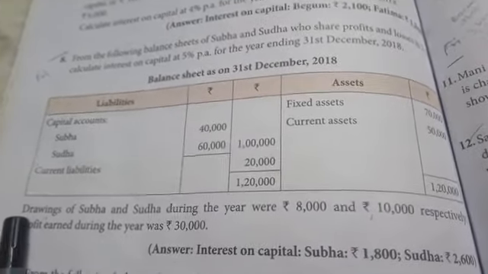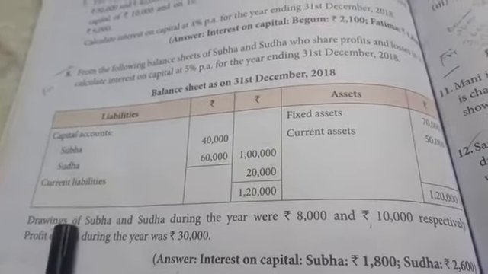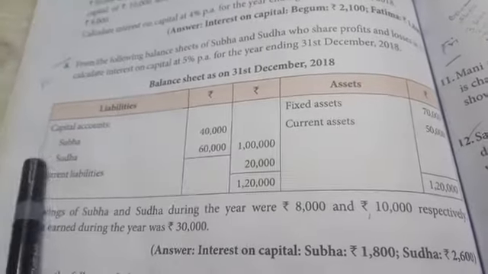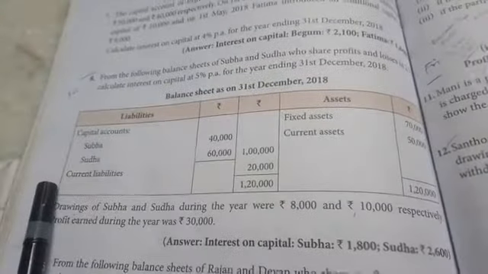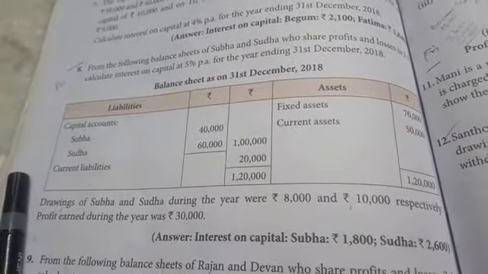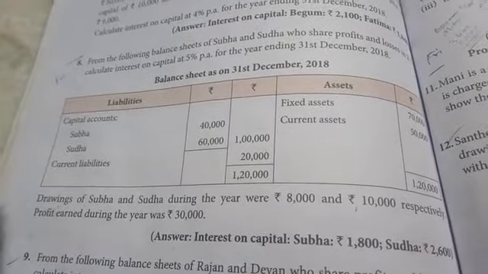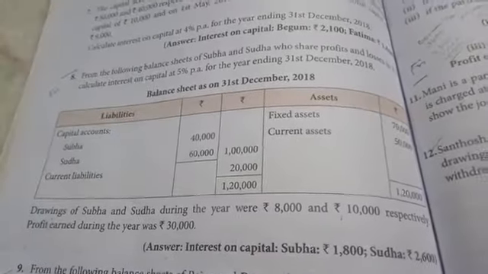See, generally interest on capital is calculated on the capital in the beginning. But in this problem, only the capital at the end is given. We are going to find out the capital in the beginning with the help of a missing figure statement. Then see the exercise.